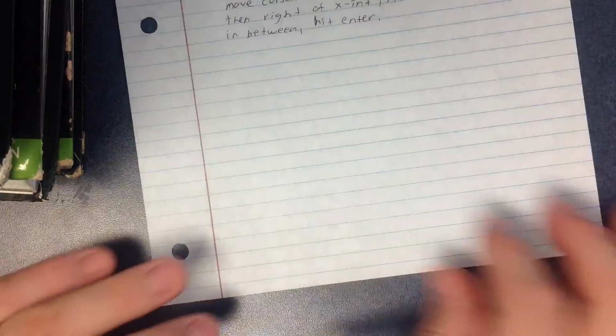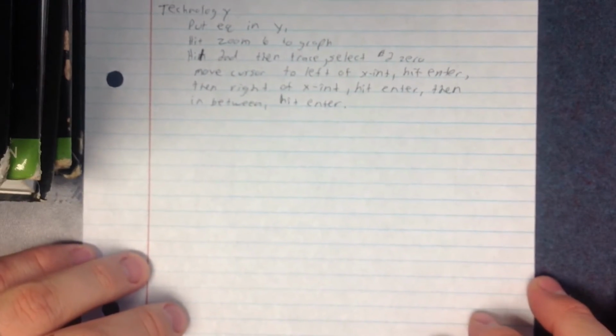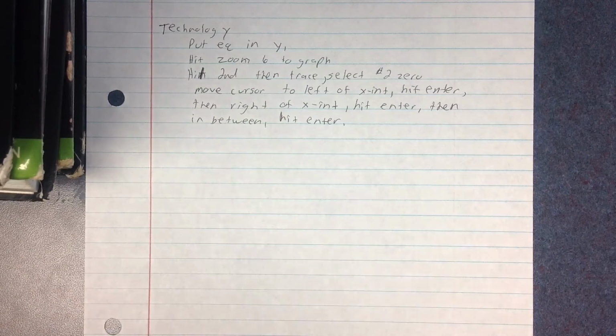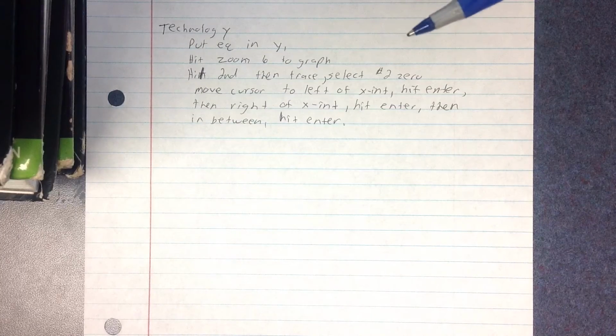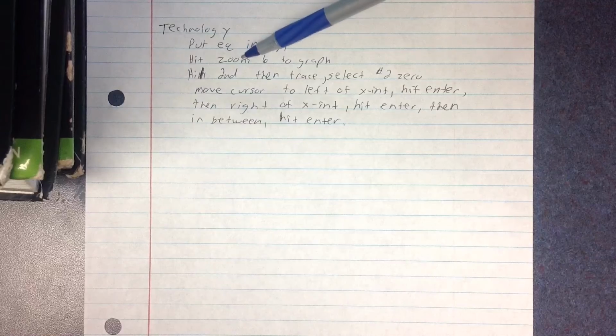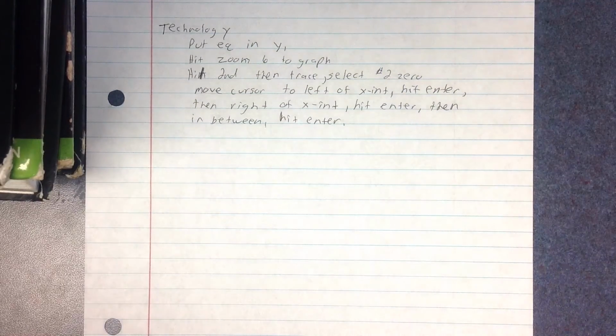Now, before we look at example 3, I'm going to have you write down the steps that we would use to graph this on technology, and then we'll go through that together. Our first step is to put the equation in y1. After we put it in y1, we're going to hit zoom 6 to graph it if it's not in your standard window.